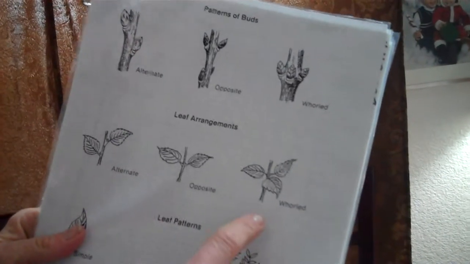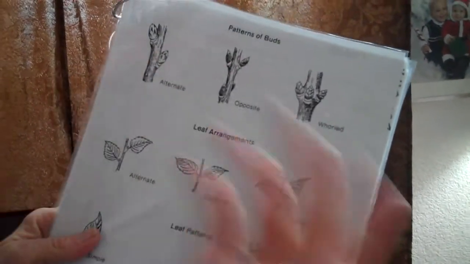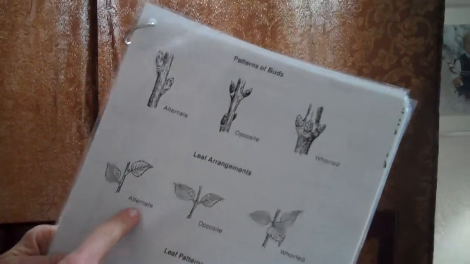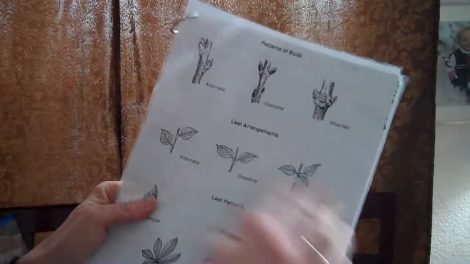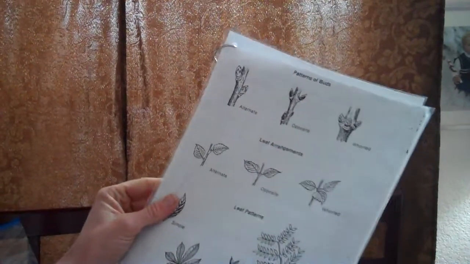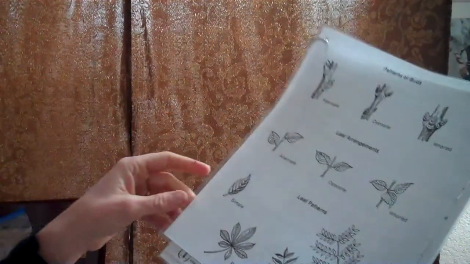This also talks about the patterns of buds, which, if you remember when we talked about trees, kind of shows how the leaves form. So we have alternate buds, we have alternate leaves, we have opposite buds, we have opposite leaves. And this just kind of shows that. So this takes us back to our first unit on trees and ties it all together with our cycles for the year.